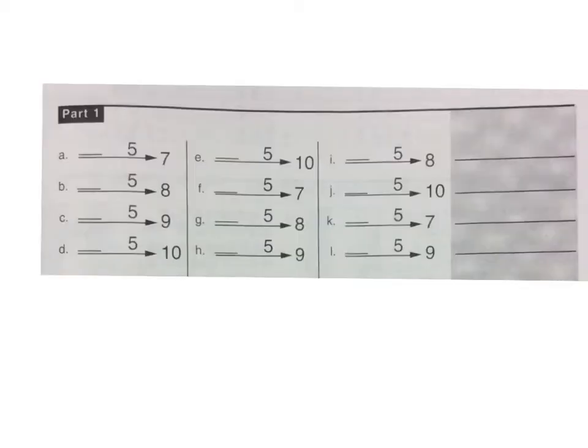So for part 1 in the workbook, they gave us a big number and a small number, and we had to subtract in order to find the missing small number. These all have a small number of 5, so if I'm using my touch math, I'm going to start with the big number in my head, and then use the 5 on my touch sheet to count backwards and find the missing small number.